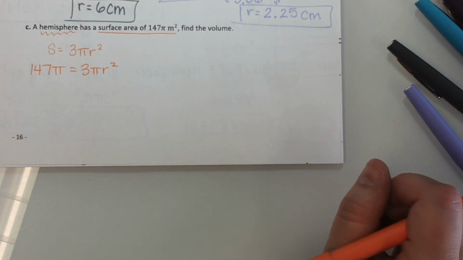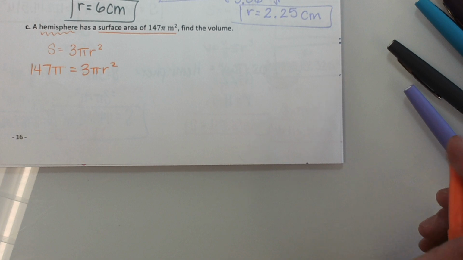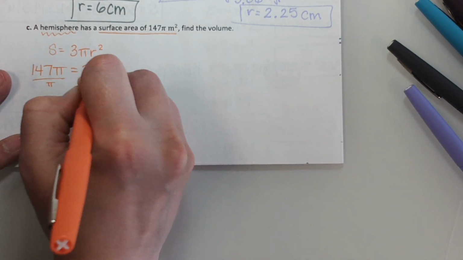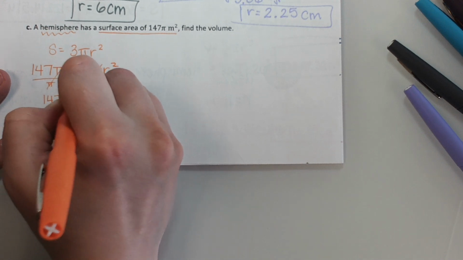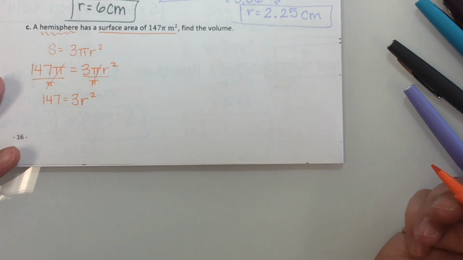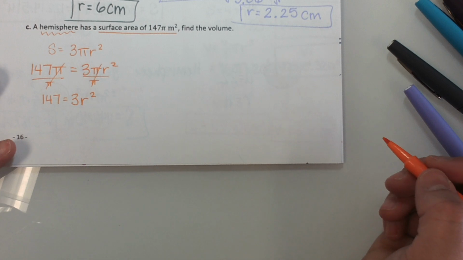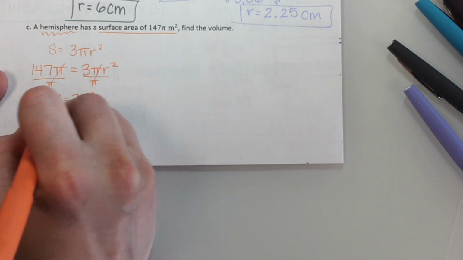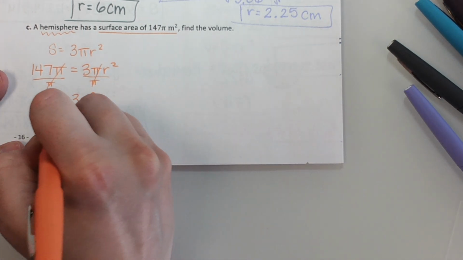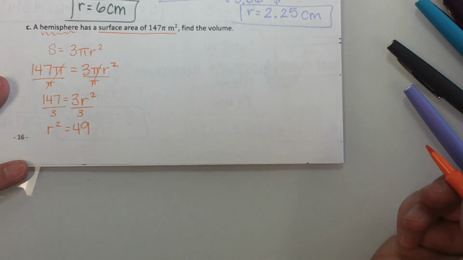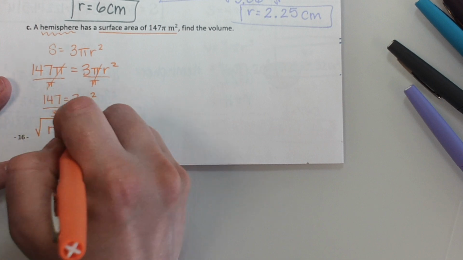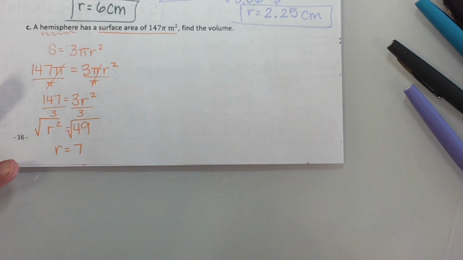Do I simplify first to get rid of the pi? Get rid of the pi. When there's a pi on both sides, I do that first. 147 equals 3r squared. Guess what? We're going to divide. It's very similar to the previous problem. R squared is going to be equal to 49. Square root. R equals 7. Radius is 7. Is that what we were solving for? No. We're solving for volume.